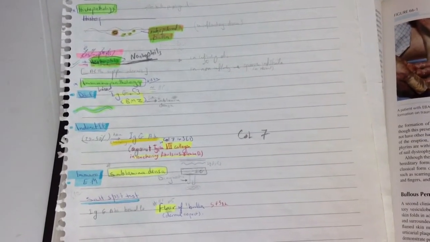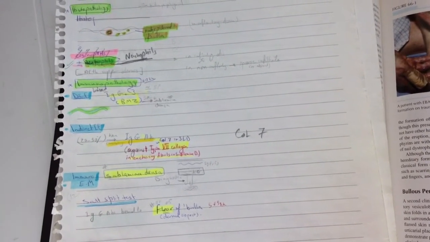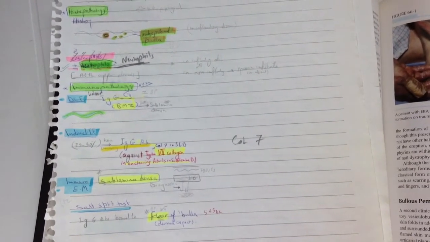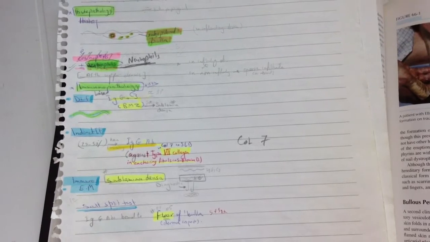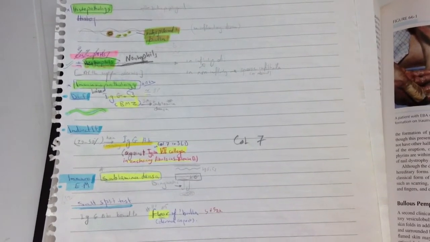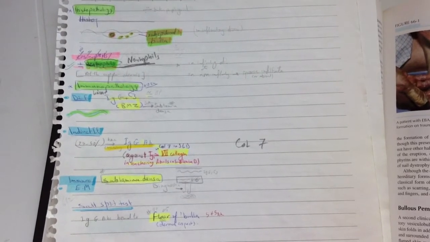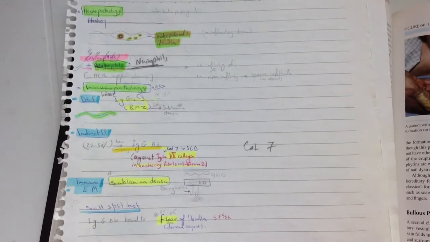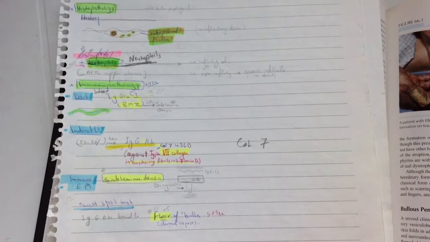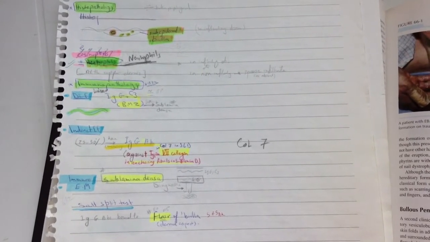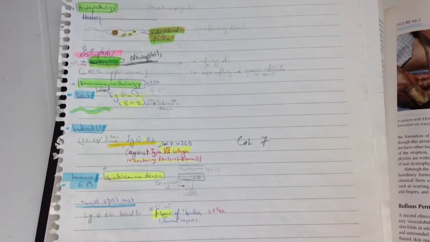Indirect immunofluorescence shows immunoglobulin G against collagen 7 in the anchoring fibrils in the sublamina densa. Immunoelectron microscopy shows it deposited in the sublamina densa. In the salt split test, immunoglobulin G antibody is bound to the floor of the bullae, the dermal aspect.